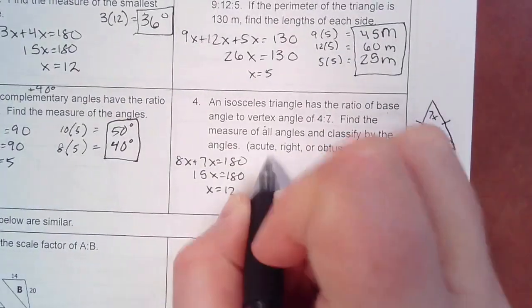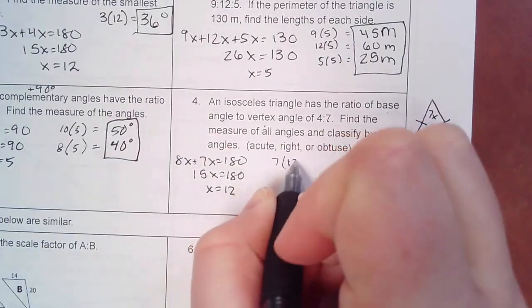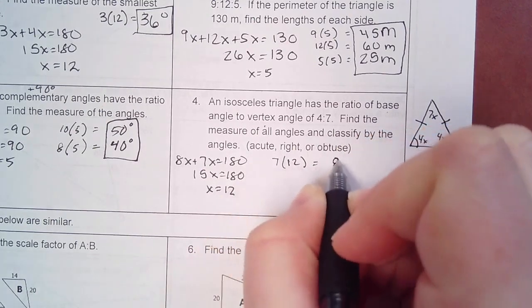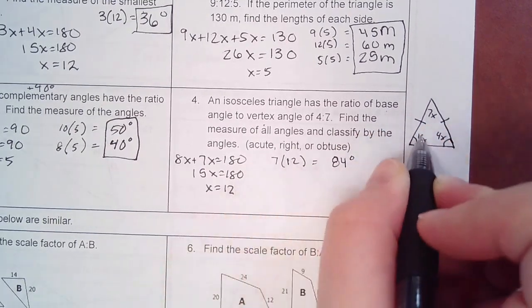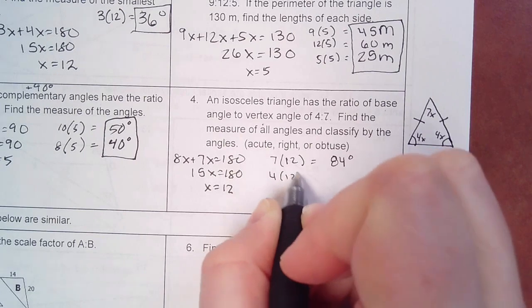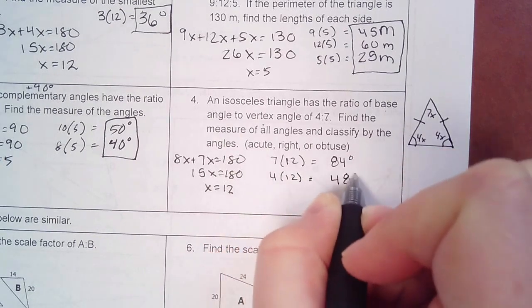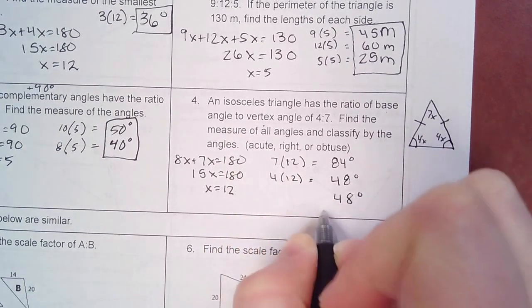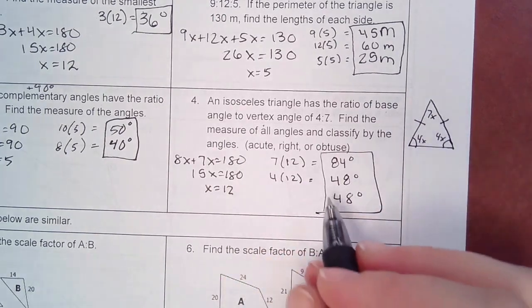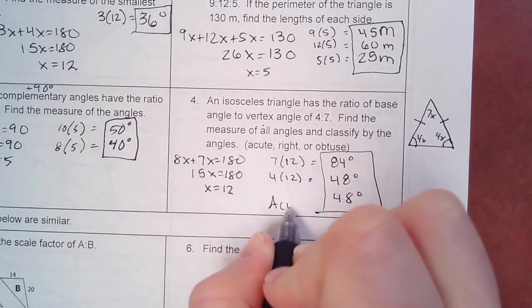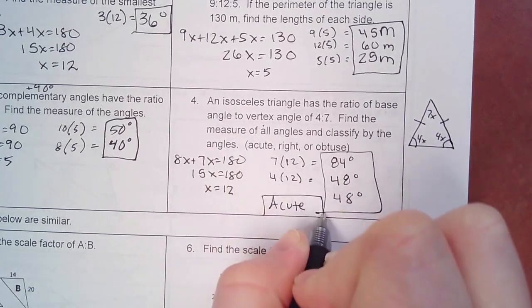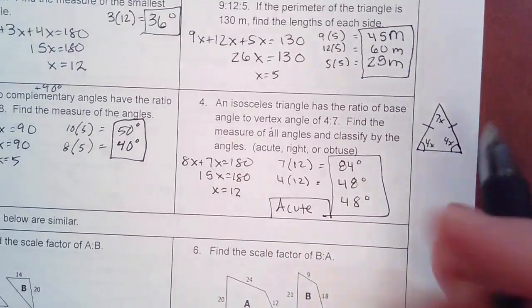So the 7x side, 7 times 12 is 84 degrees. And then the 4x side, 4 times 12 is 48. And then we have another 48 degree angle. So we can classify this as acute. None of these are over 90.